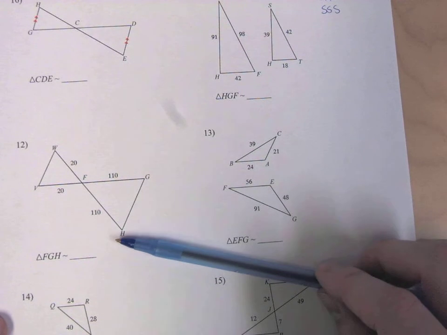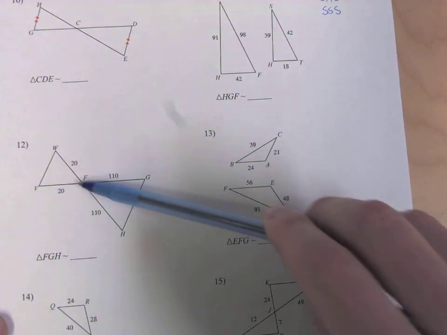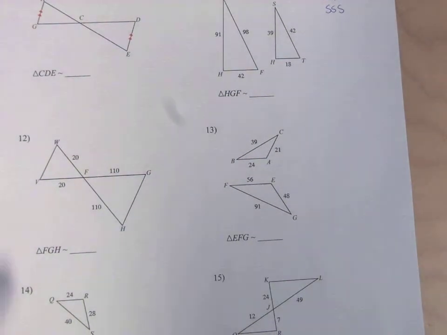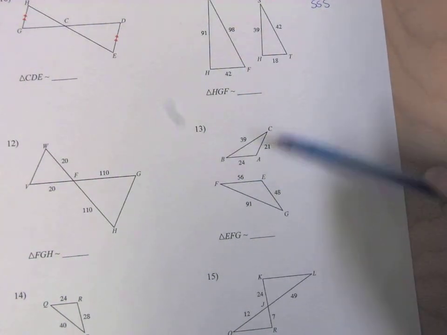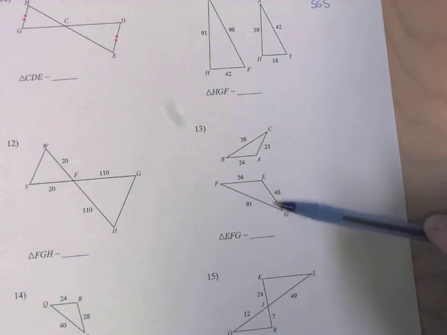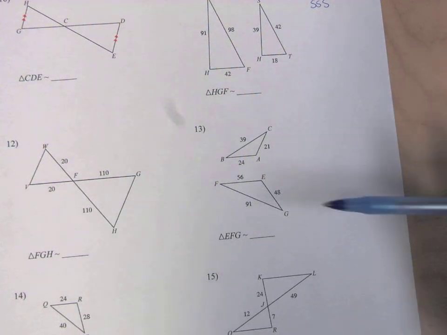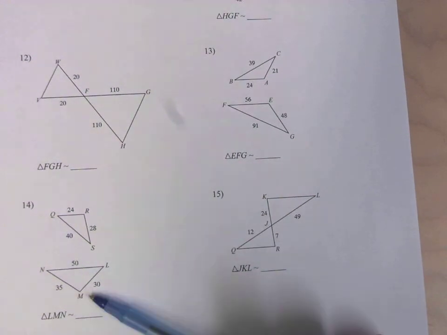Here it looks like you're going to have SAS, right? Because you have the vertical angle, but you got to set up the ratios and see if it actually works out. Now, this one's pretty obvious because the numbers are kind of the same there. Same thing, you got 3 sides and 3 sides, same thing as this one. So you can't just say SSS. You got to set up the proportions and actually verify that they're going to work, because they may not. SSS here, but again, verify. Set up the proportion, verify it.